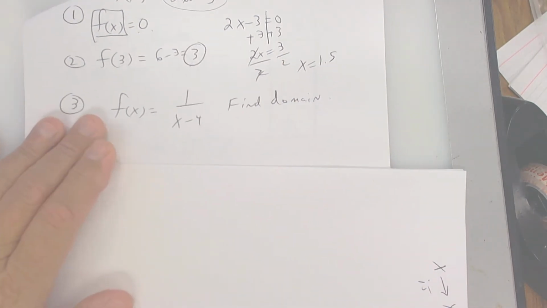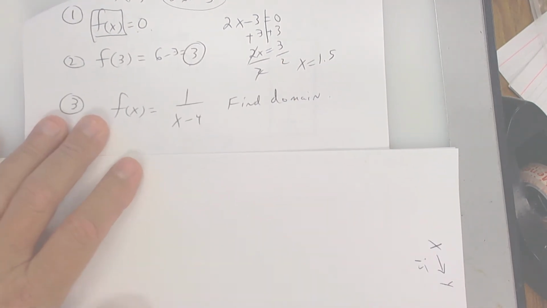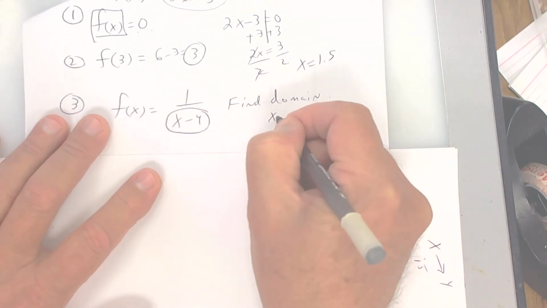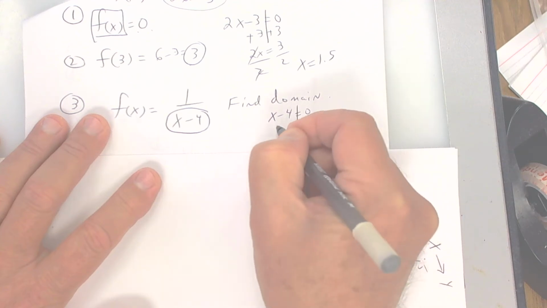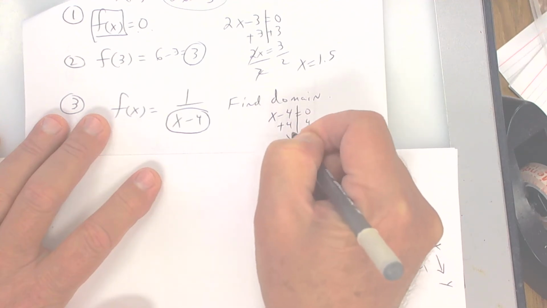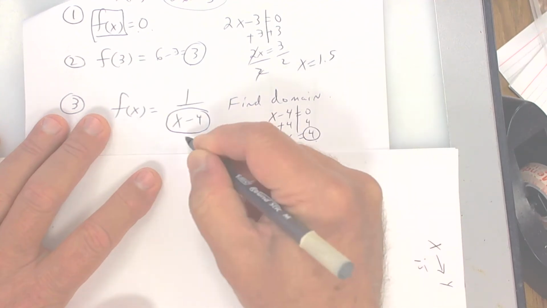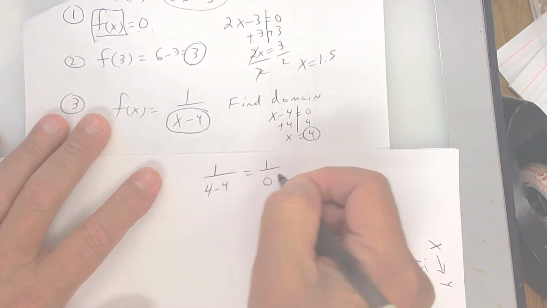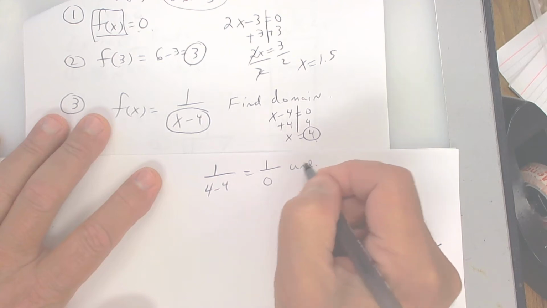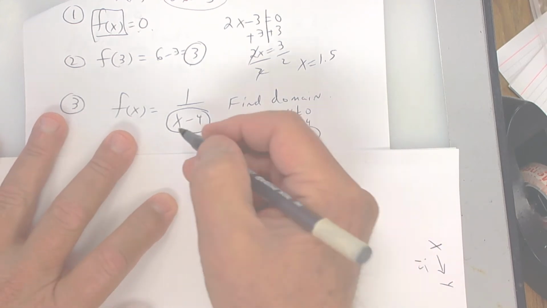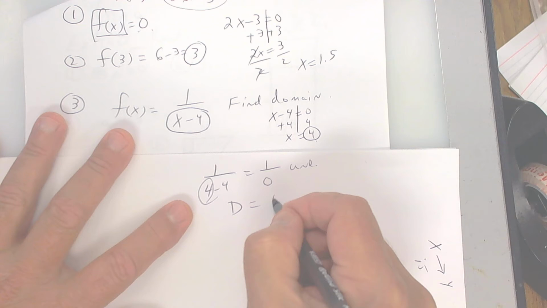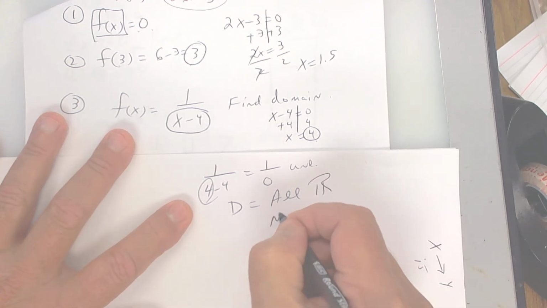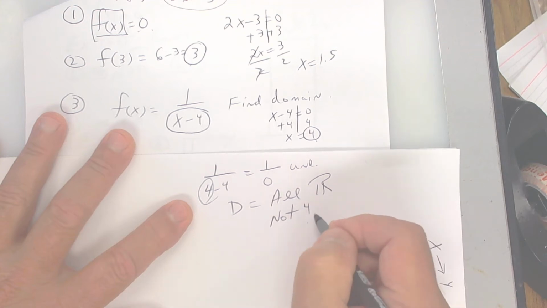This one says find the domain. In this one right here, you cannot have a 0 in a denominator. So you're going to take x minus 4 and set it equal to 0. You're going to get x equals 4. If x is equal to 4, then you get 0, because 4 minus 4 is 0, and that's undefined. So you can't have a 4. So the domain will be all real numbers. All numbers work, but not 4. You cannot have 4.